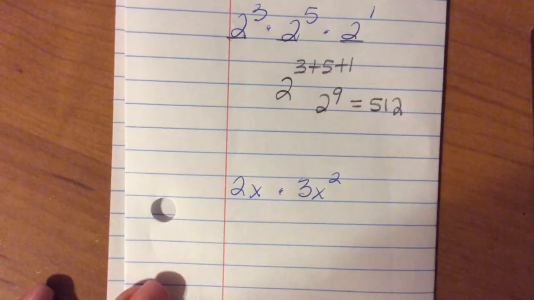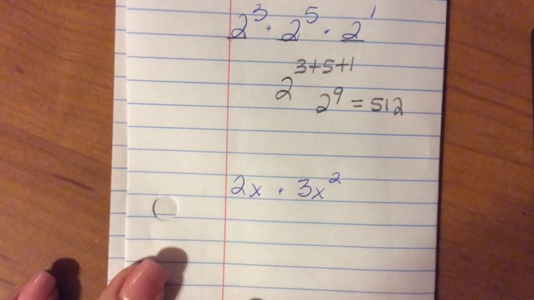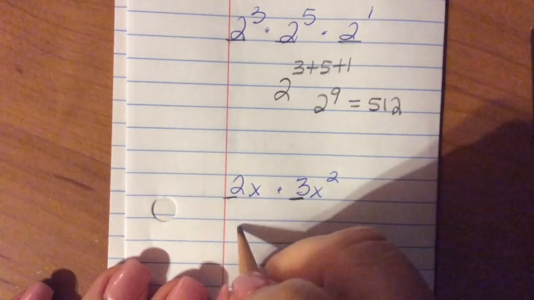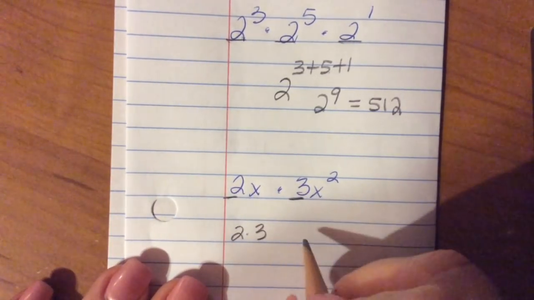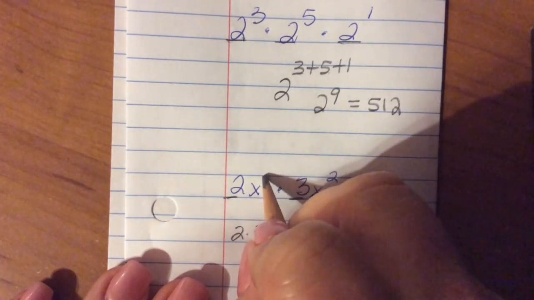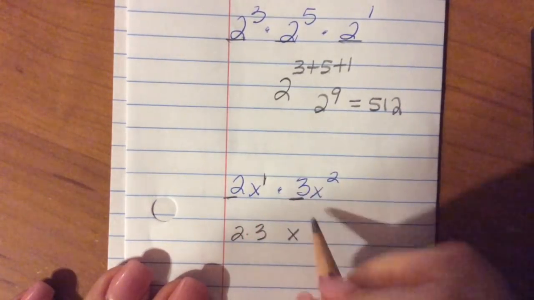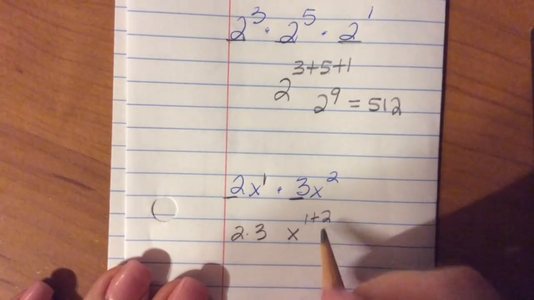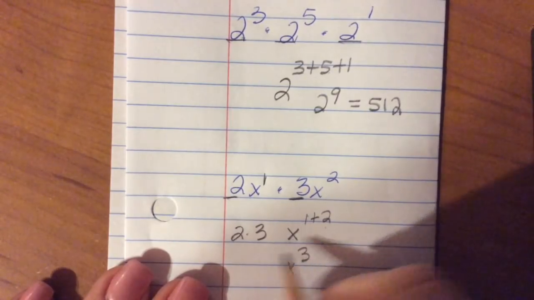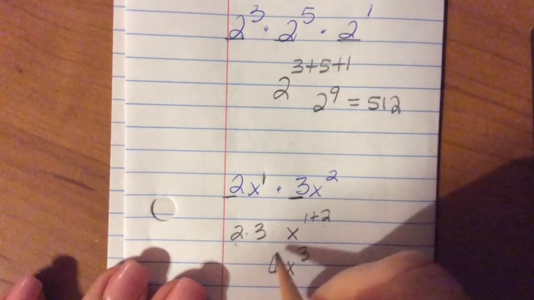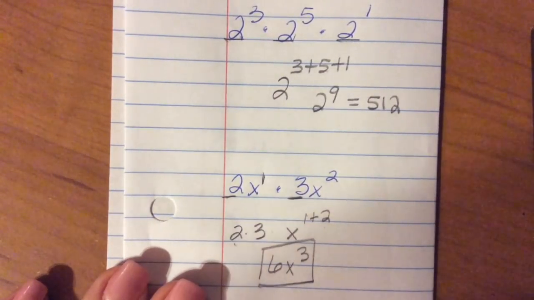Now, when you have ones that are mixed with constants and variables, you take your constants, which is 2 and 3, and you multiply them. Then do your variables, which in this case, even though it doesn't have it, there is a 1 up here. So then it becomes 1 plus 2. So that becomes x to the 3rd power. And multiply your 2 times your 3, which would be 6. So this would be your answer for this one.